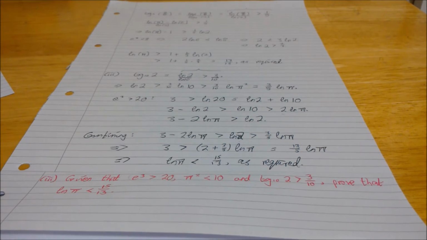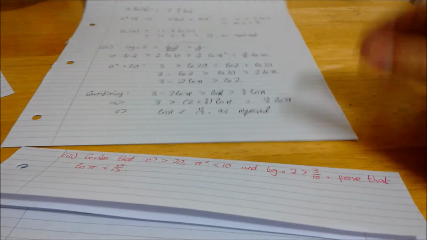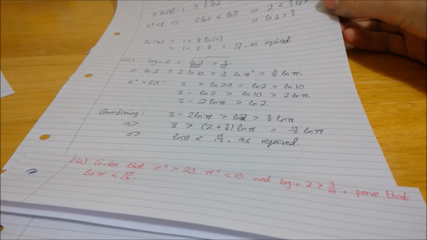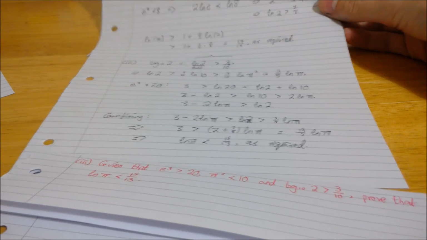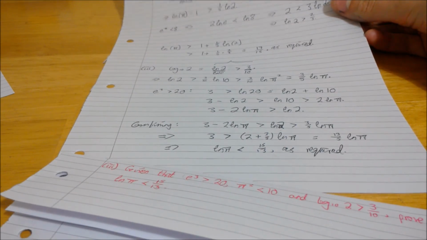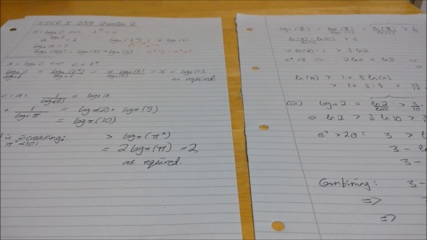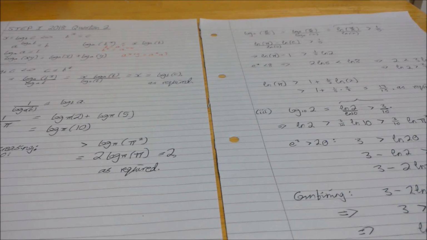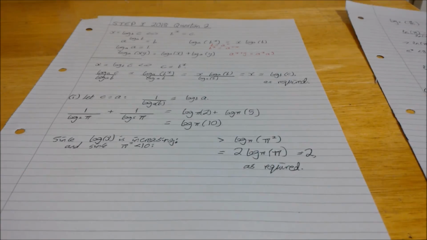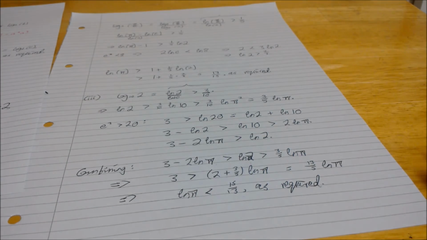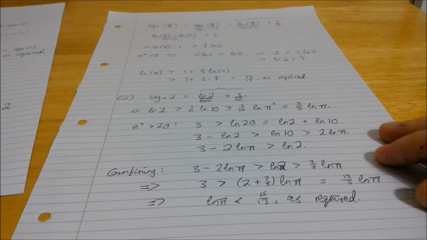So as you can see, it wasn't the longest question. If I just get the solution, where's the first page? Here it is. So here's the full solution. Okay, not the longest step solution ever. So basically 2 A4 pages, and not the most difficult mathematically either.